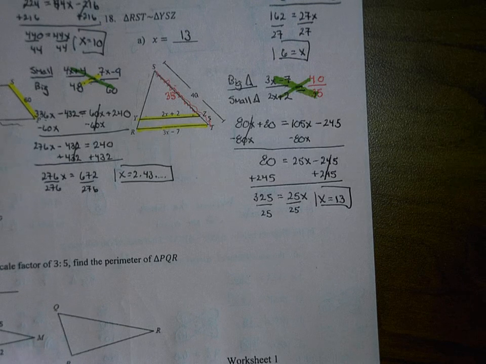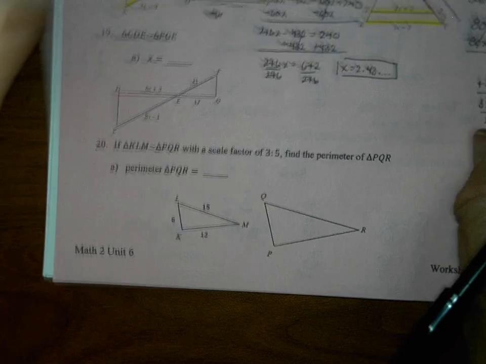Number 19, 2 more to go. We're rolling right here. We've only been talking for 21 minutes.